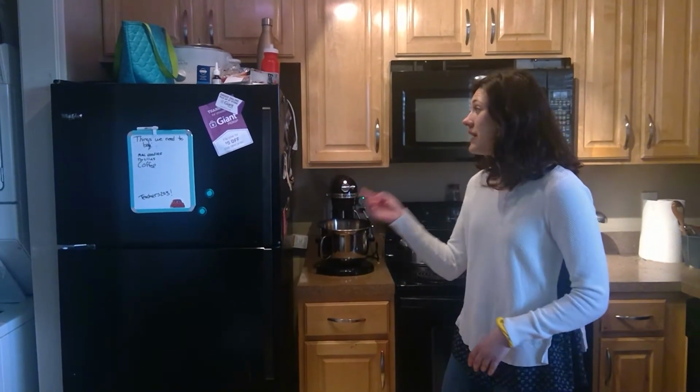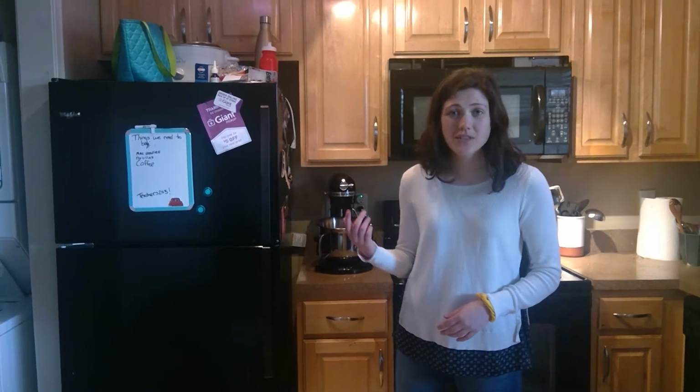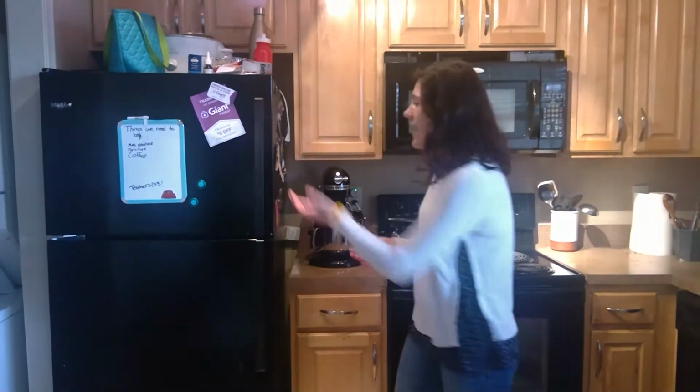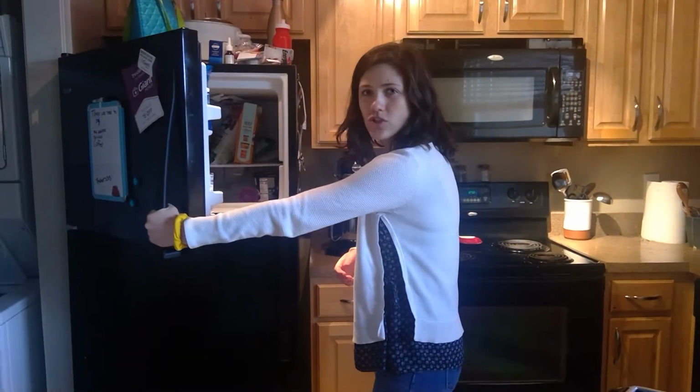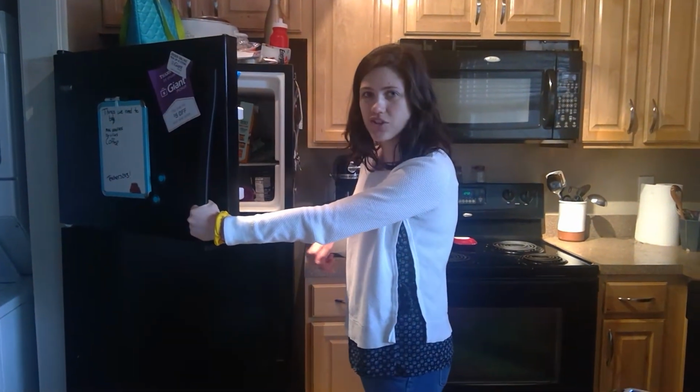All right, I'm making frozen waffles for breakfast. So the first thing I need to do is open the freezer. As I open the freezer, what do you think? Is this a push or a pull? Write it down on your chart.